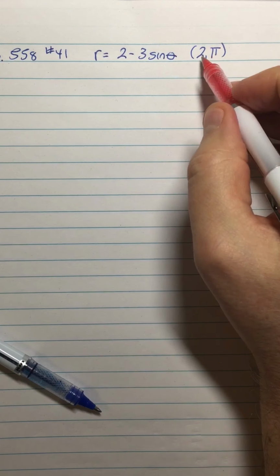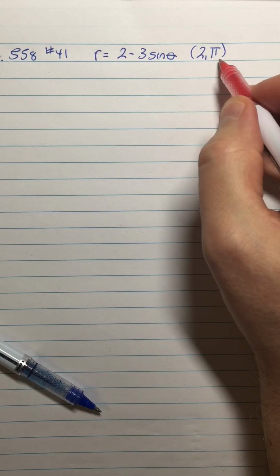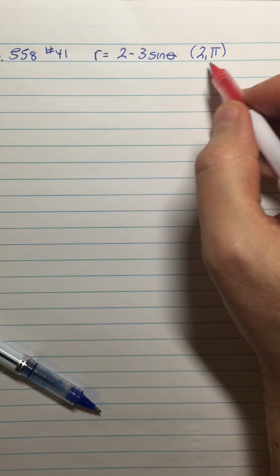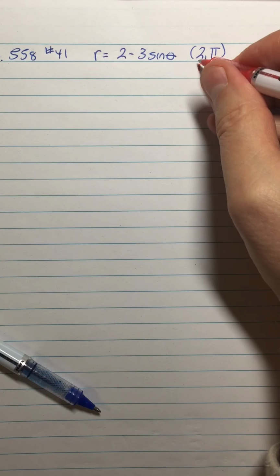It's a little bit confusing because I'm accustomed to having my independent variable and then my dependent variable, x and then y. y depends on x. It doesn't work that way here. It's r and theta, and r depends on theta, so it goes dependent variable, independent variable. Sometimes that throws me a little bit. Anyway, the first thing we're going to do is parametrize this.